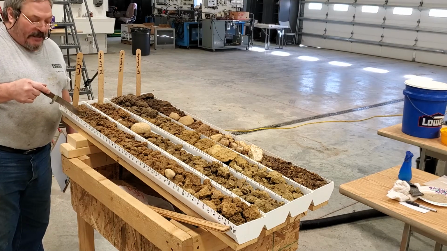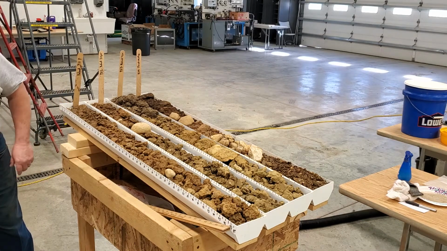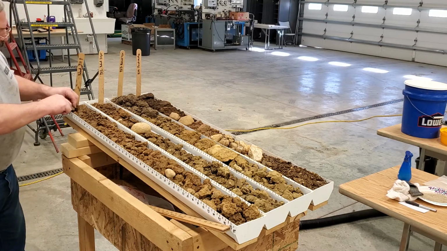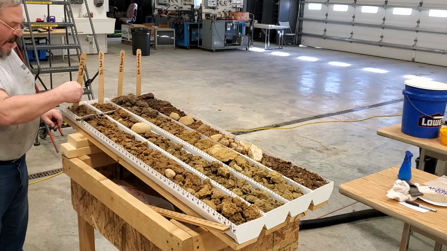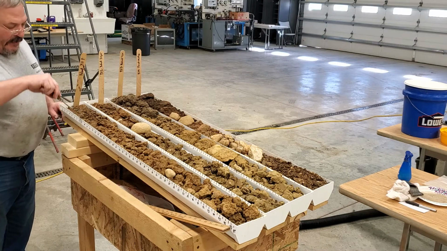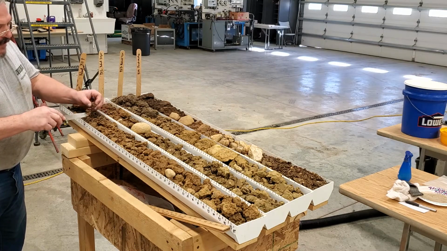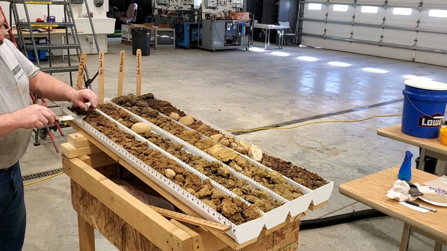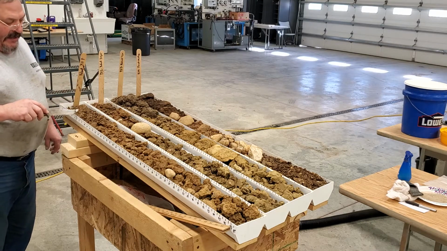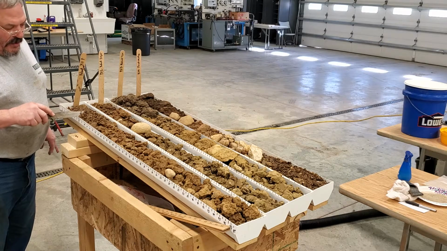Okay? Now this is going to show up real clear in the camera, but if I pick up one of these pads from the top, those break right into granular structure. Then right about 6 inches here, they start forming little blocks. See that little block there? When we went from an A to the B, we went from granular to blocks.